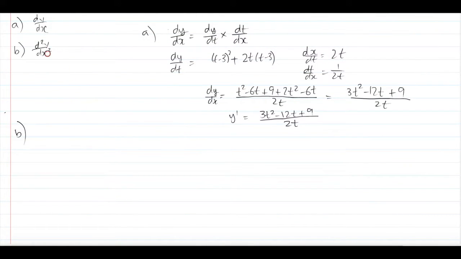Okay, d squared y over dx squared. Now, if you want to derive the gradient function, which in this case is 3t squared minus 12t plus 9 over 2t, you cannot just derive this. You cannot derive this function in terms of t.